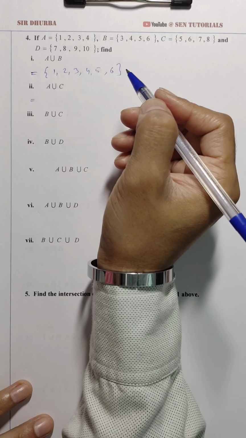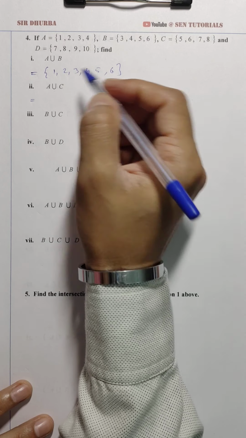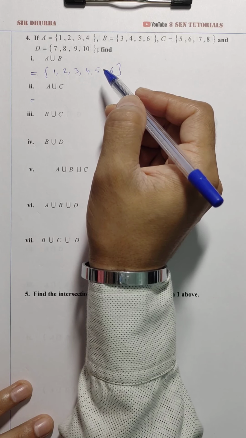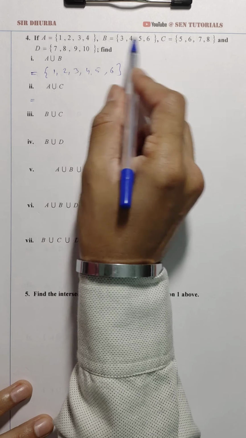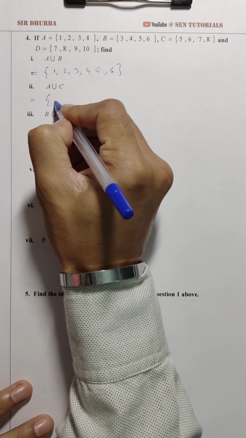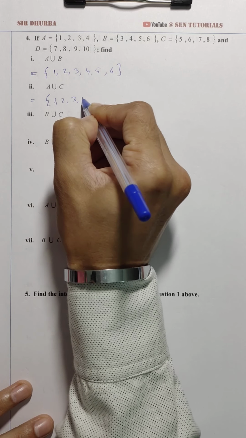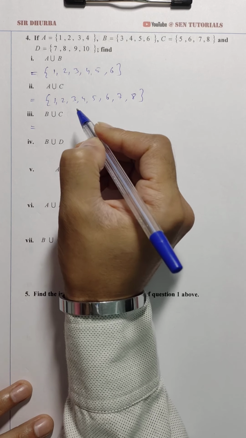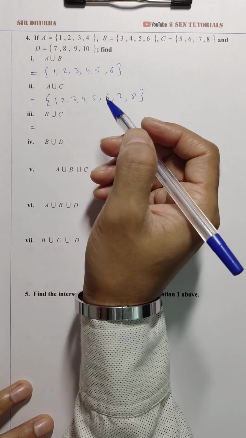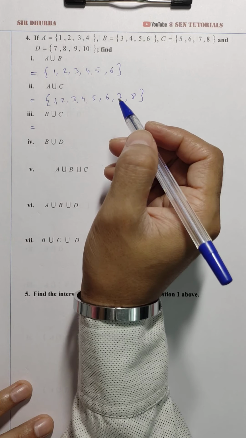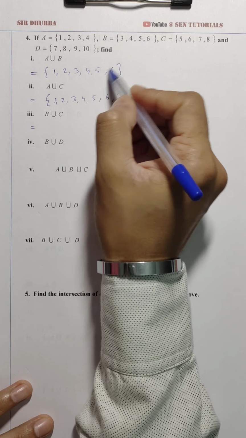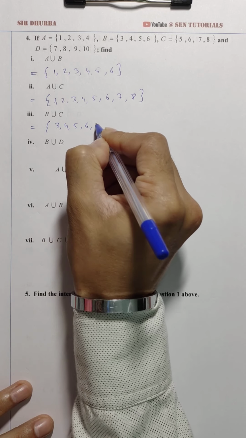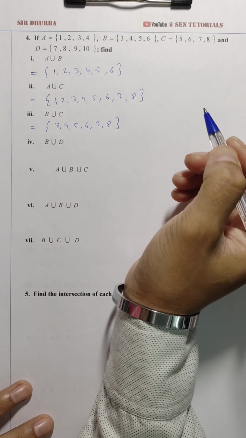A union C. Sets are already given, so I'm not writing down the set again. A union C is 1, 2, 3, 4, 5, 6, 7, 8. A and C combine. Don't lose marks from this chapter, okay, my dear students, because this is a very easy chapter. Next is B union C. So that will be 3, 4, 5, 6, 7, and 8.